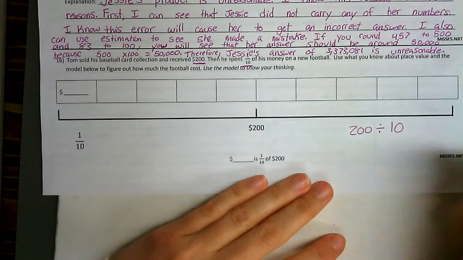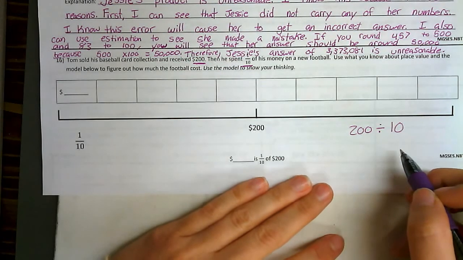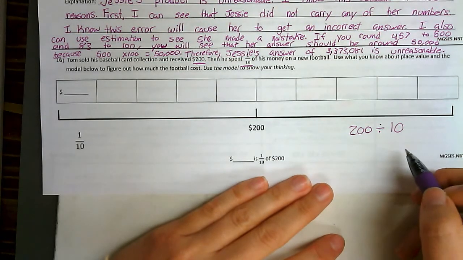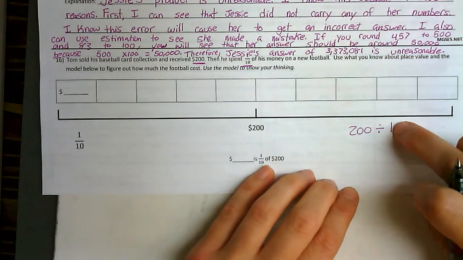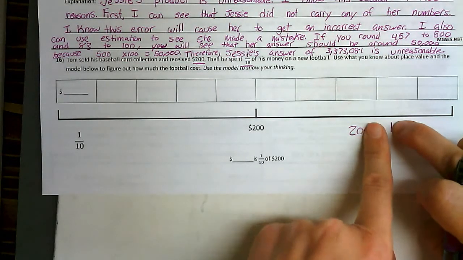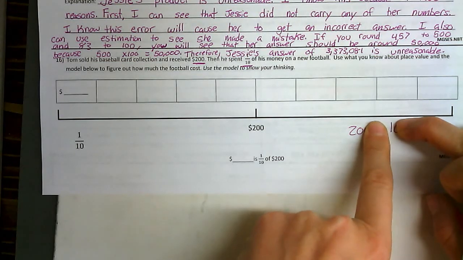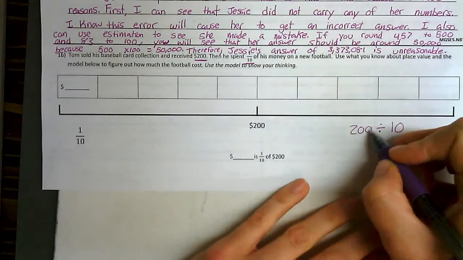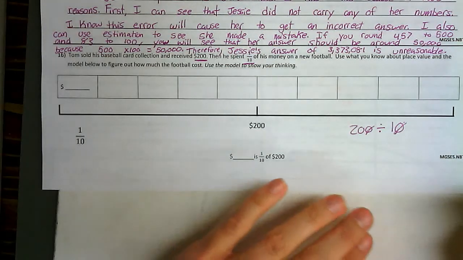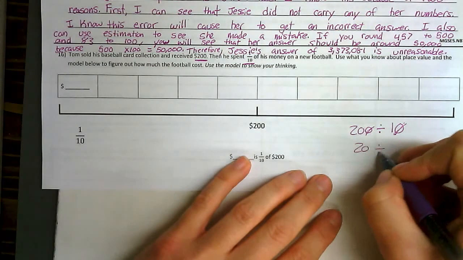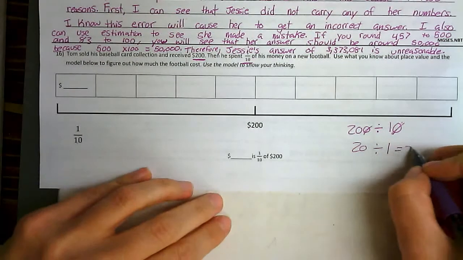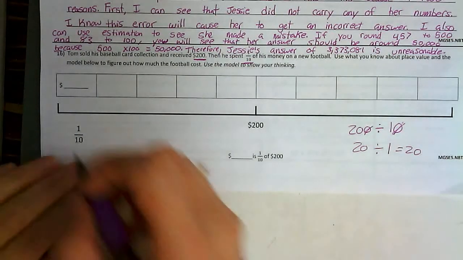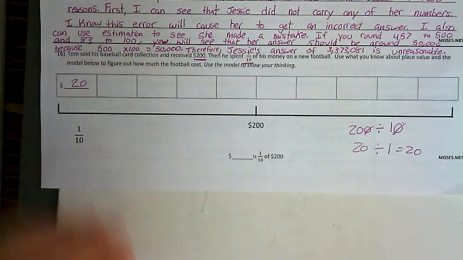Well, I could solve this out using partial quotients, but why not work smarter, not harder, and use my zero trick? If I take a 0 off here, I can take a 0 off here, and that becomes 20 divided by 1. If I take a 0 off here and a 0 off here, I get 20 divided by 1. And any number divided by 1 will always equal itself, 20. So I would guess that this equals 20.